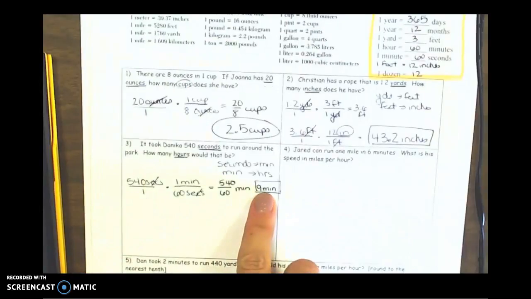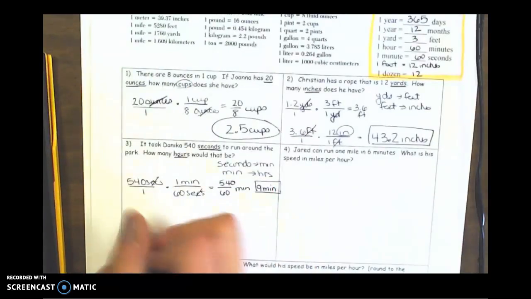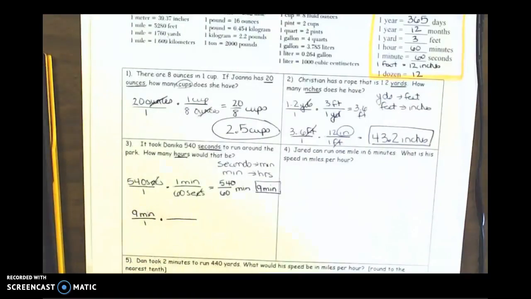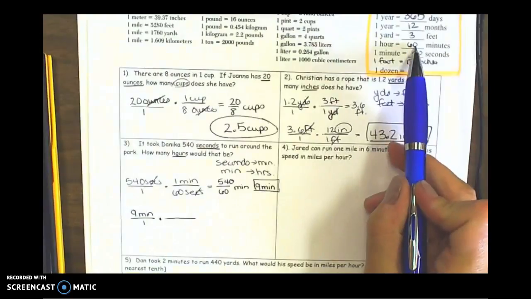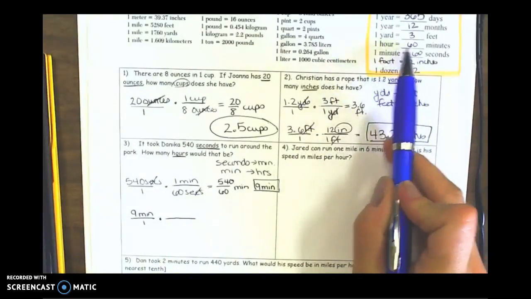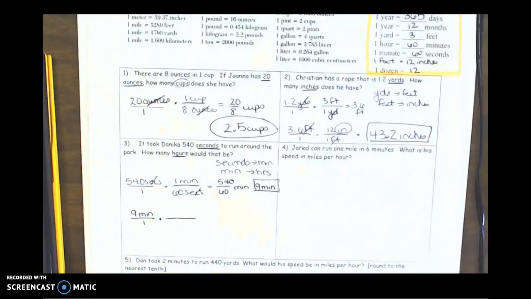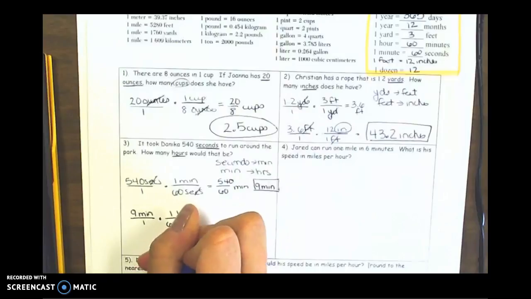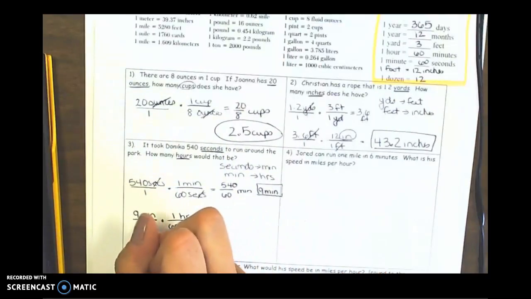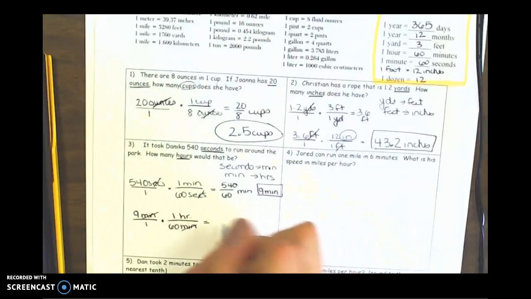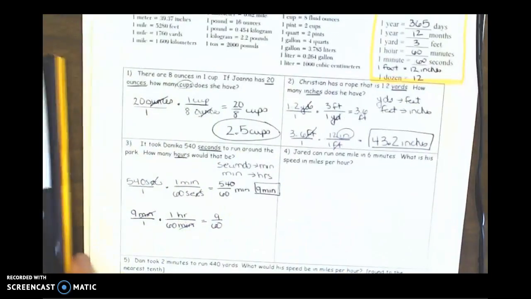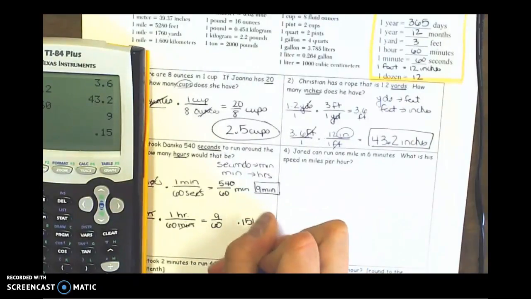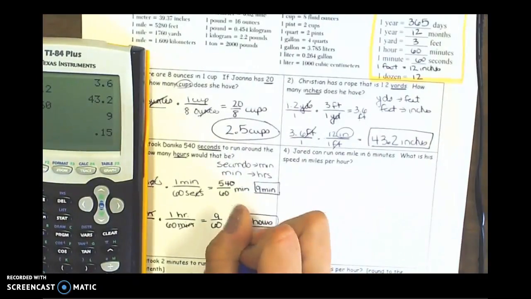Now, we have to take minutes and convert it into hours. So I'm going to start with 9 minutes over 1 times. Now, I know that there's 60 minutes in 1 hour, so that's my equivalent fraction. So now I have to figure out where I'm going to put each number. I'm going to go 60 minutes on the bottom, 1 hour on the top, because now the minutes on the bottom cancel with the minutes in the top. And we have 9 over 60, and I can divide that out, 9 divided by 60, and we get 0.15 hours. And we've just converted.